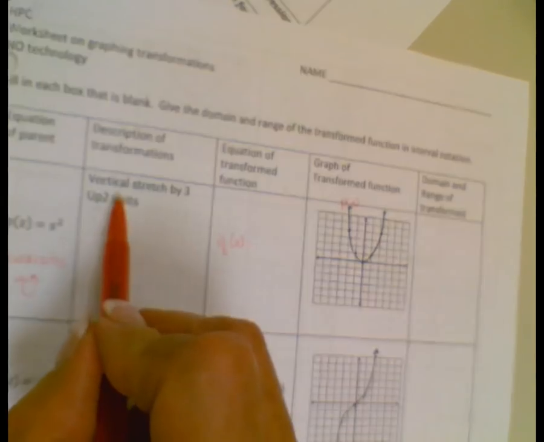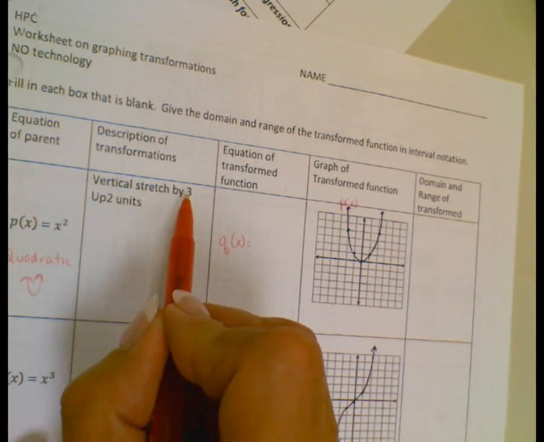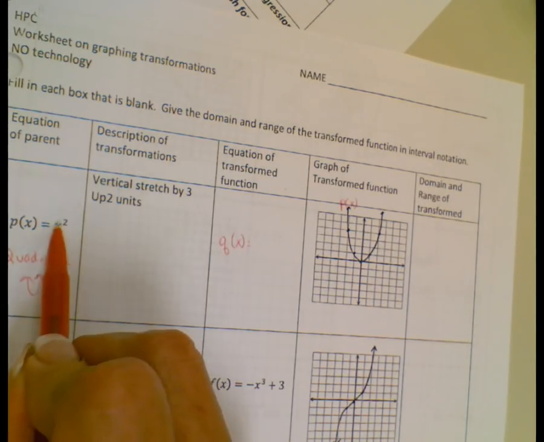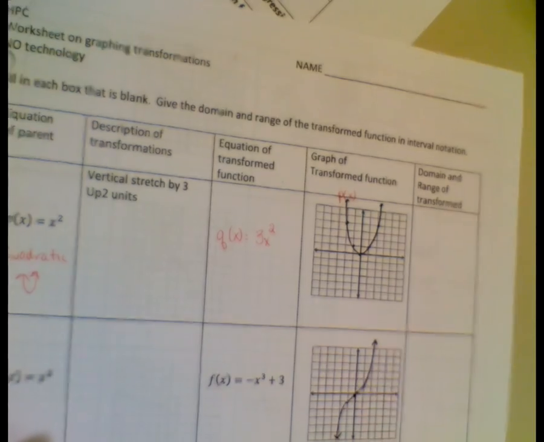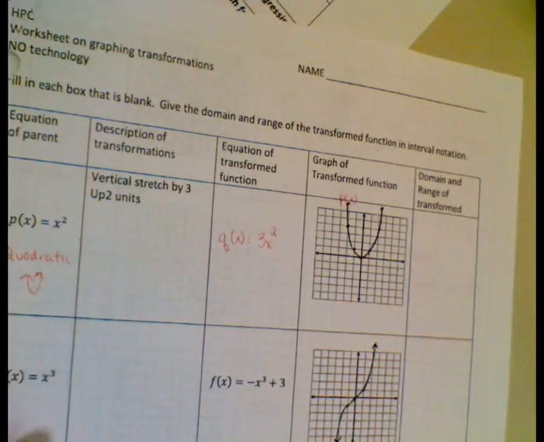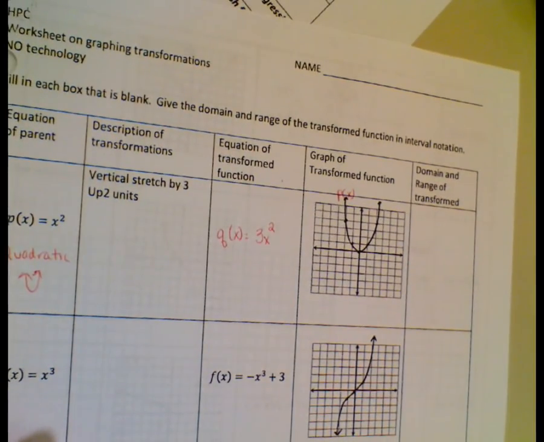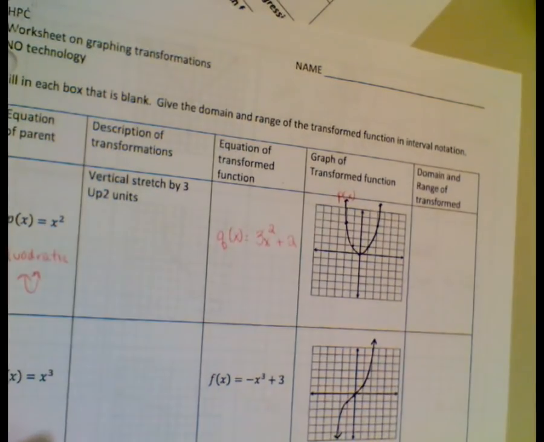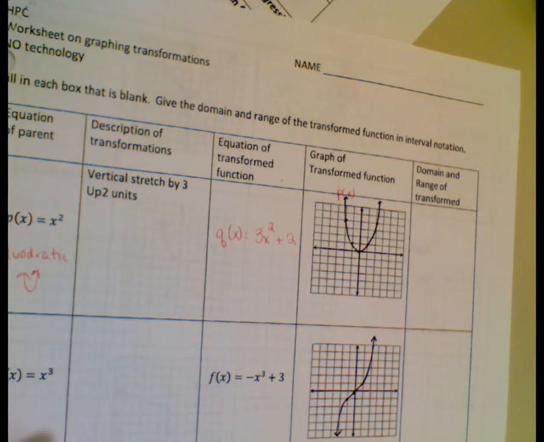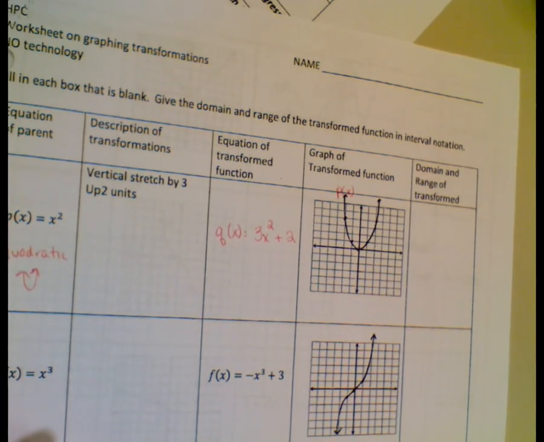So we're going to first vertical stretch it by 3. That means you're going to multiply on the outside of the quadratic. Outside. That's what a vertical stretch of 3 looks like. Up 2 means no parentheses. It goes on the outside. You add it to the x squared term. And this is what up 2 looks like. And that's your equation. Now, how would we graph this?